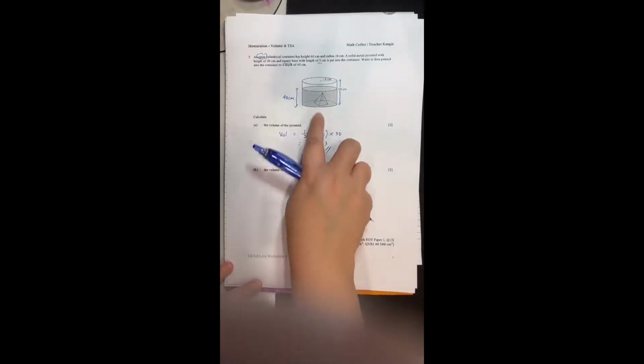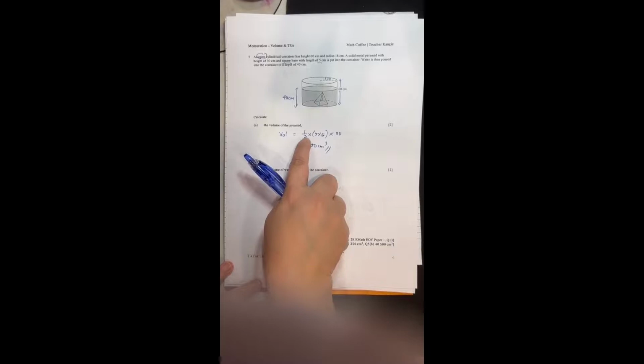Yes, 750. What thing is 750? 750 is this part. But because it's a pyramid, remember to multiply by 1/3.